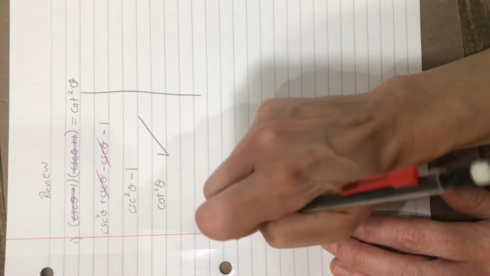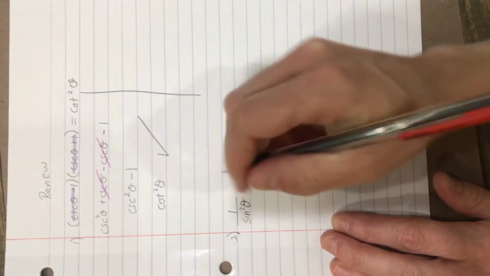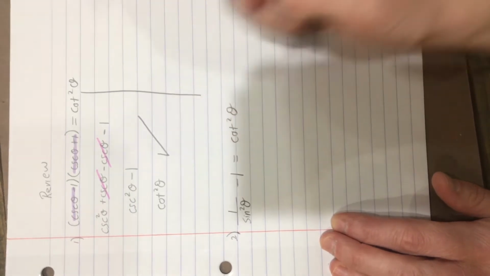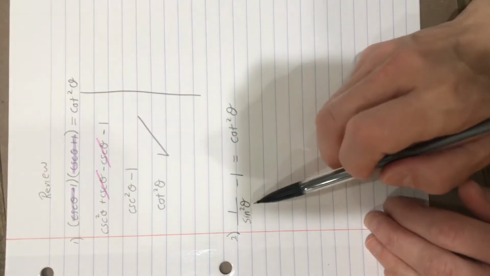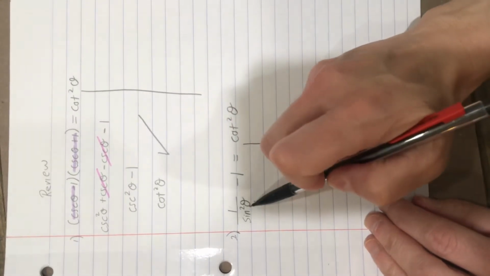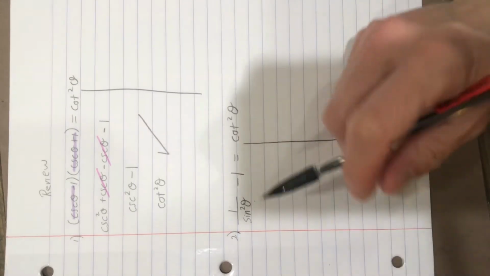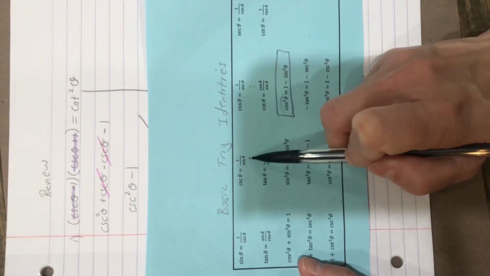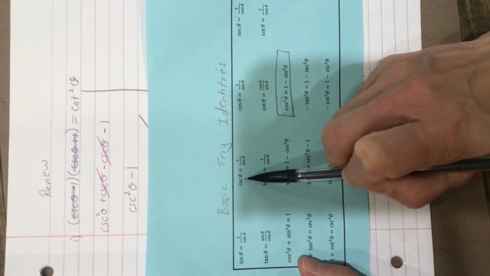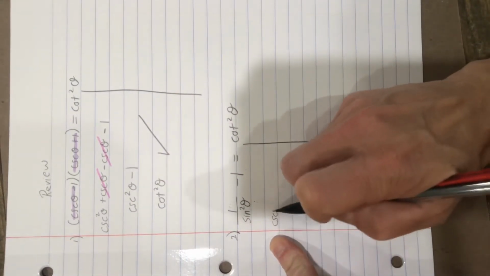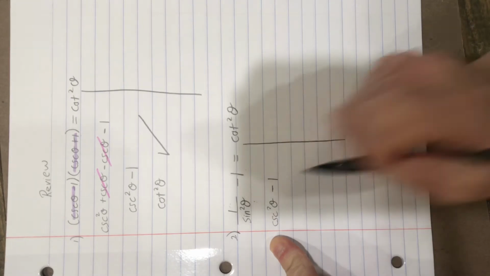Okay, guys, take a look at our next problem. If I take a look at my next problem, I have 1 over sine squared theta minus 1 equals cotangent squared theta. This 1 over sine squared, right off the bat, I know that if I see a 1 over a trig function, I can rewrite it. Now look at that. 1 over sine theta is equivalent to cosecant theta. So therefore, 1 over sine squared theta would be equivalent to cosecant squared theta minus 1.